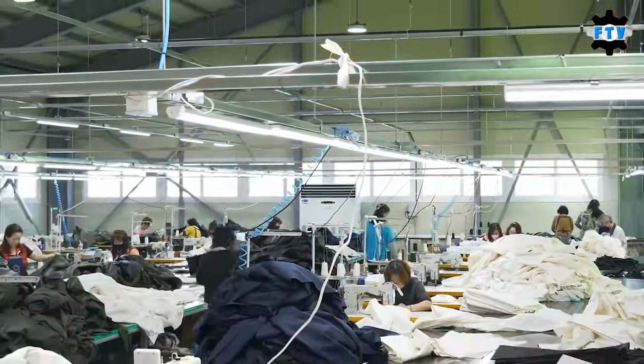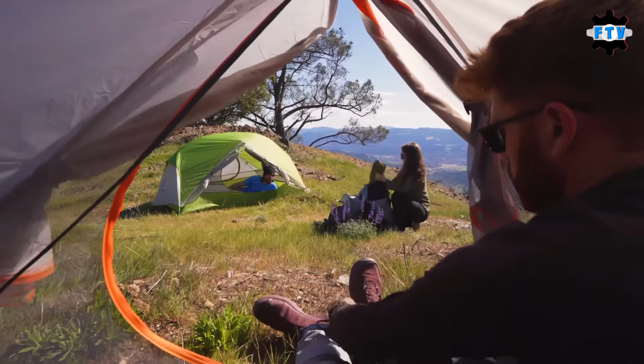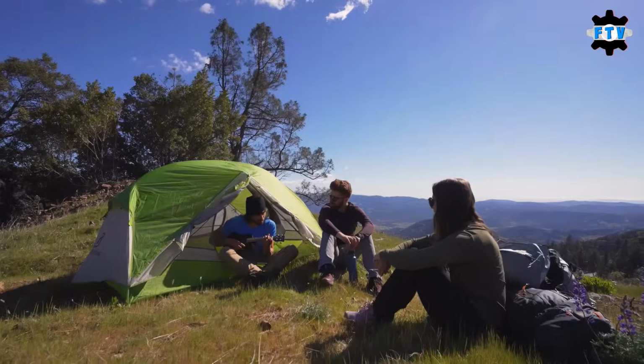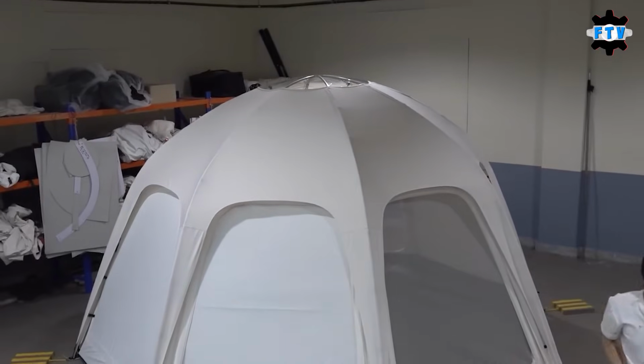And there you have it, the full process of how modern tents are made. From design to your next outdoor adventure, a lot of thought and care goes into creating the perfect shelter.